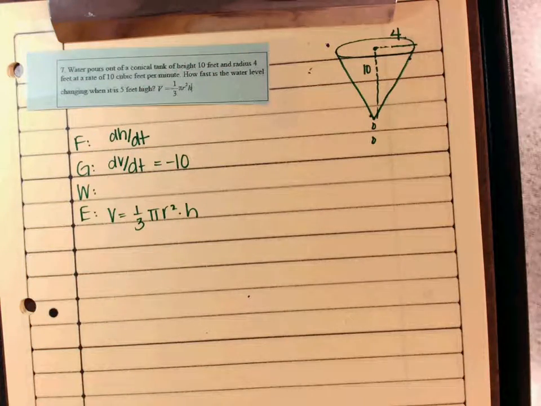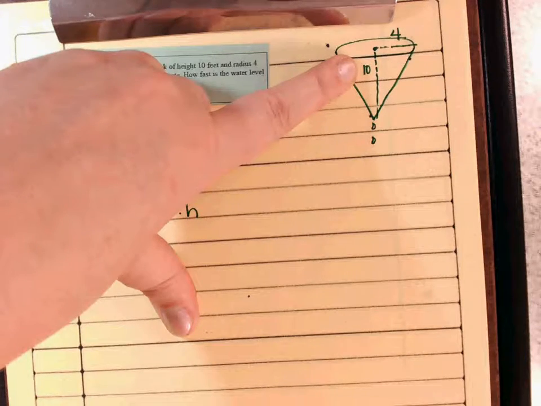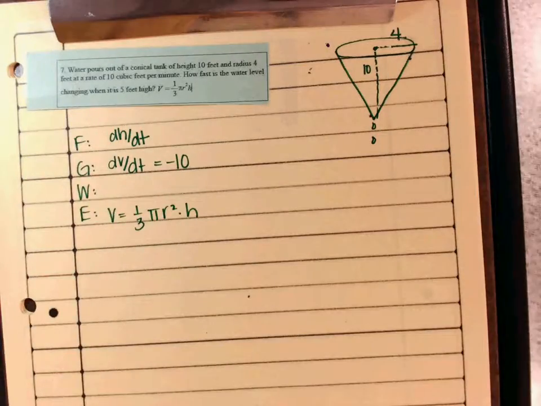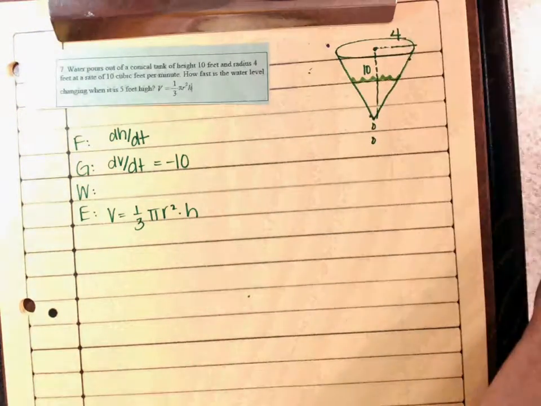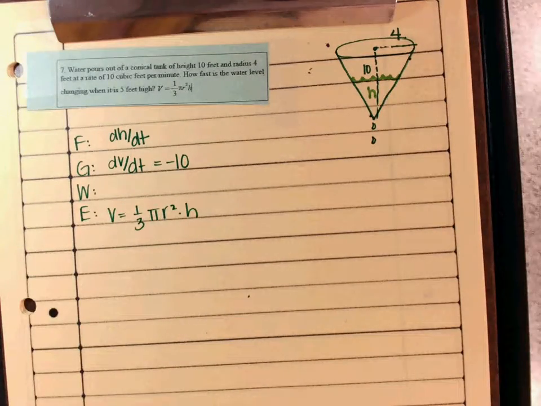Now, let's talk about something for a second. I thought the cone was 10. Is the cone 10? Yes. Is the water 10? No. So as the water goes down, I need to introduce a second variable. It's going to be h, but h is standing for the height of the water, not the height of the tank. Now, what else do I need to introduce a letter for?